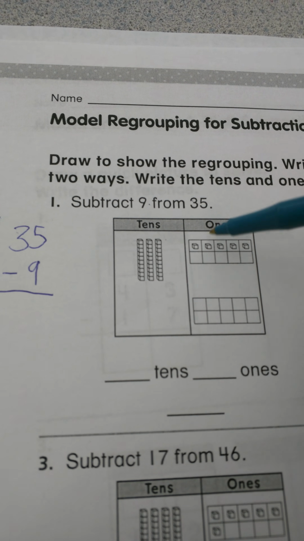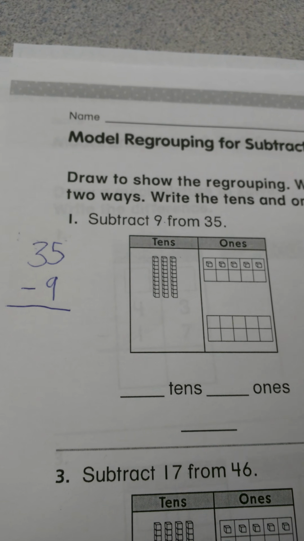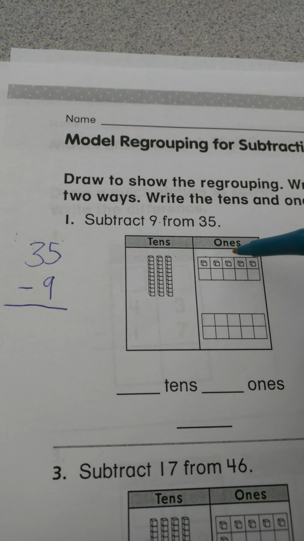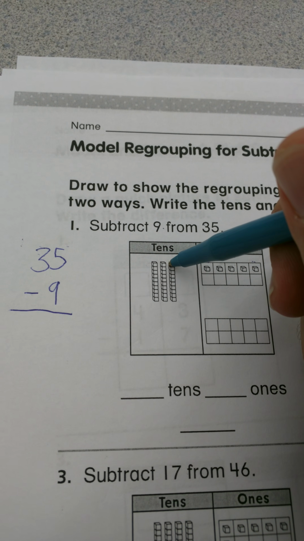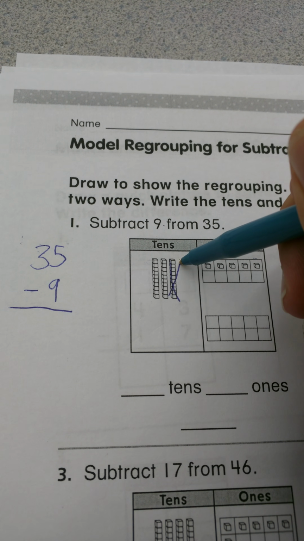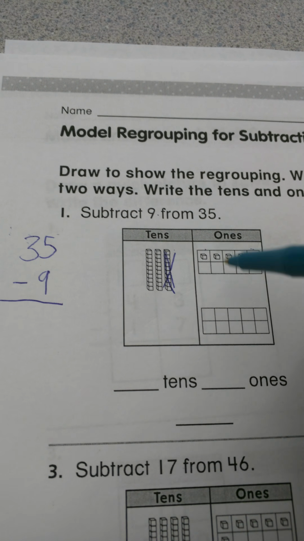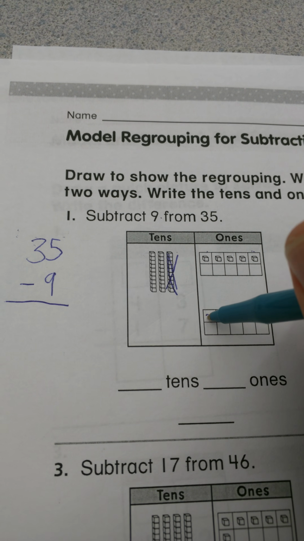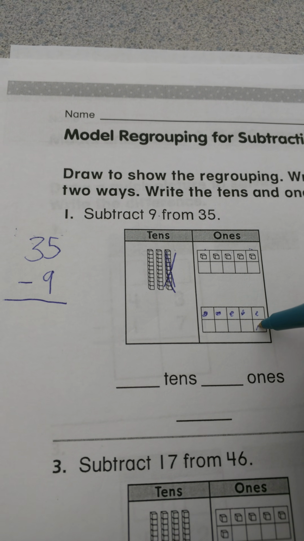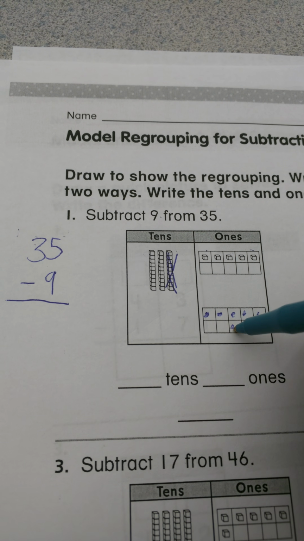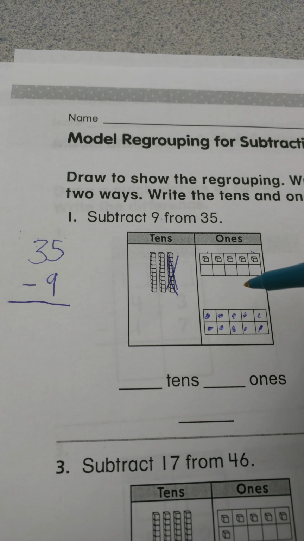So we have 3 tens and 5 ones. I need to take away 9, but there's only 5 ones. So how do I do that? I'm going to regroup. I'm going to put an X on this 10 here, and you've got to be careful that you don't put an X on multiple tens. And I'm going to make 10 more ones. I'm just changing it, so I'm not taking anything away yet. We're just regrouping those tens to be ones.